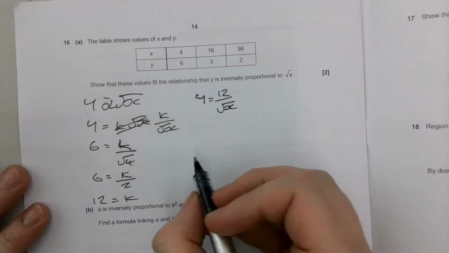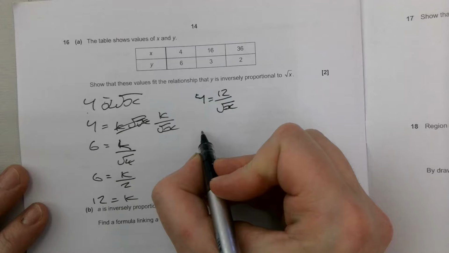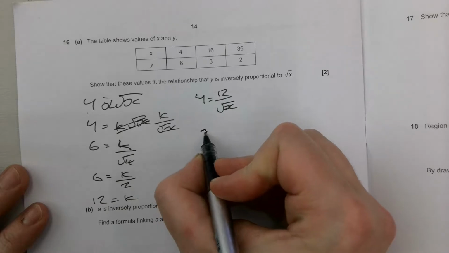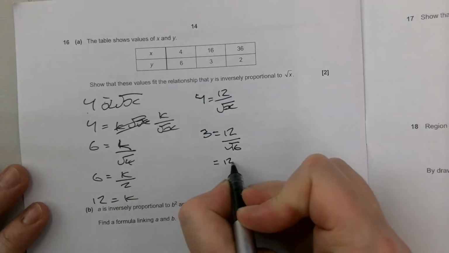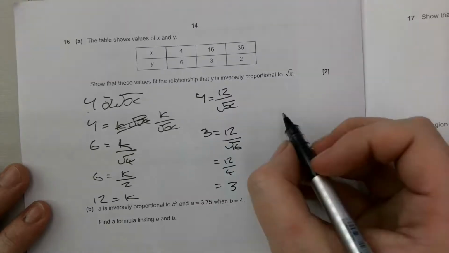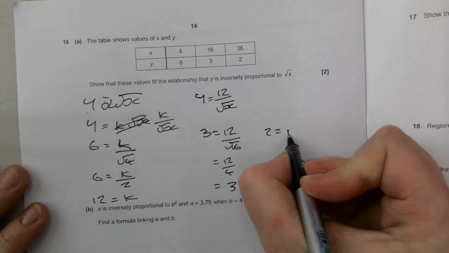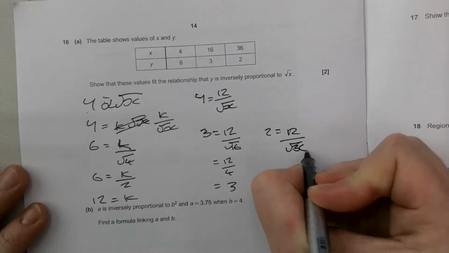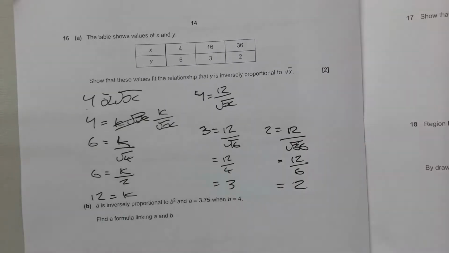If we substitute into this our second pair of values, then two sides should be equal to each other. So we are going to say that 3 equals 12 over root 16 equals 12 over 4, which is 3. Perfect. And then the last one is 2 equals 12 over root 36, which is 12 over 6, which is 2. Perfect. We've shown that it works.